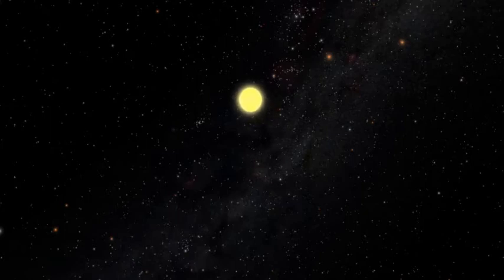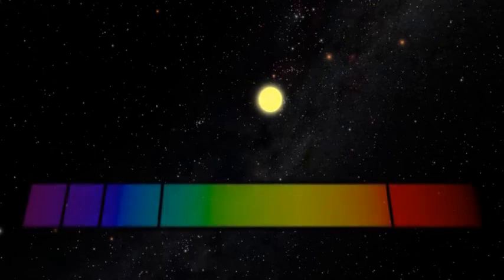star 51 Peg. And this planet is a giant planet, even larger than Jupiter in our own solar system. And the size of the planet has been magnified by a factor of 2 just to make it more visible. Next, we'll see how the planet was discovered.